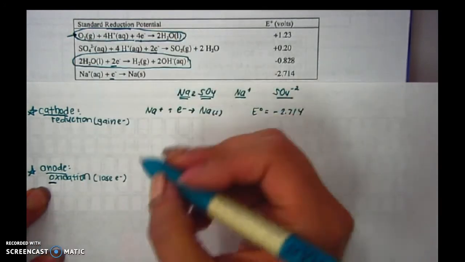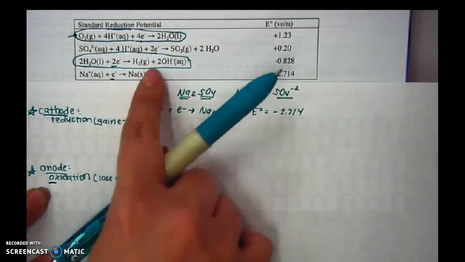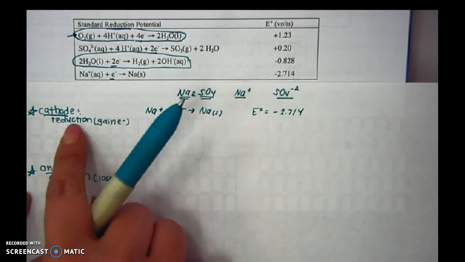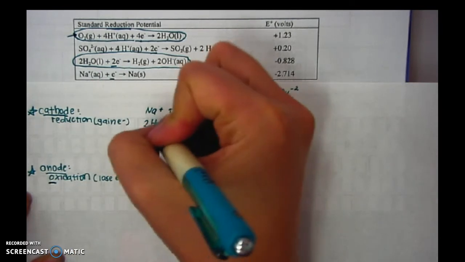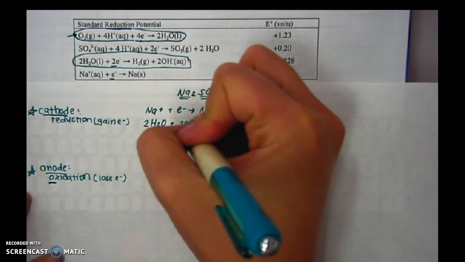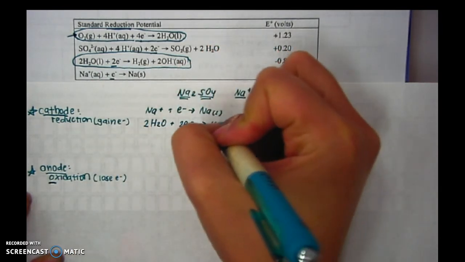So I'm going to save that one for later. The other water equation is the one that's going to be reduced, and that's going to take place at the cathode. So I'm going to go ahead and copy down the third one that you guys see here.